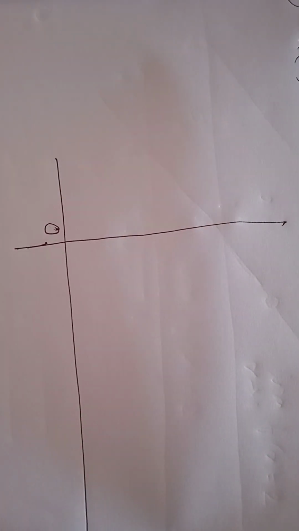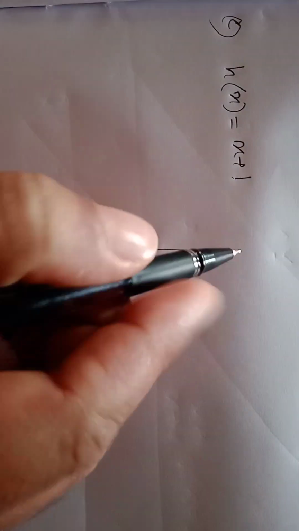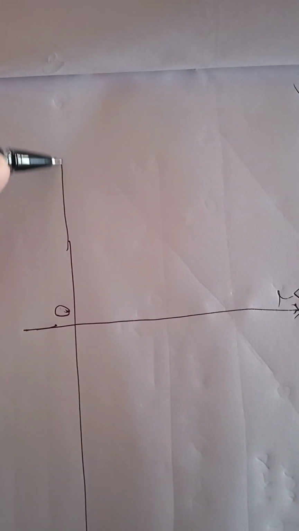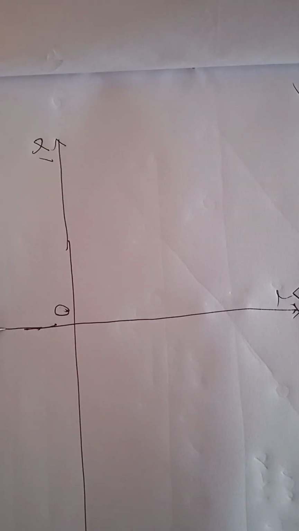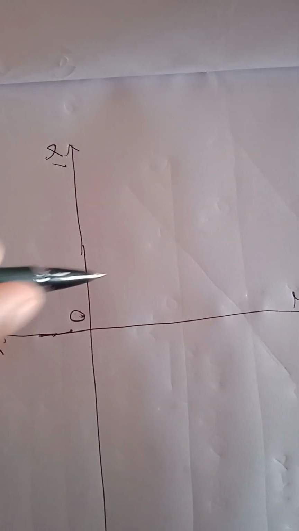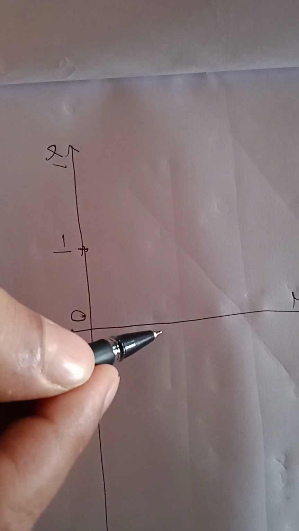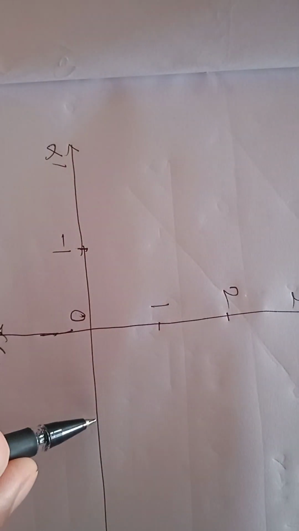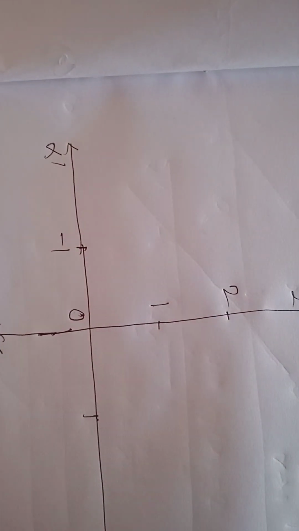This is the origin, this is the x-axis, this is the y-axis, this is x dash, this is y dash, and this is -1, 1, 2, also 1.